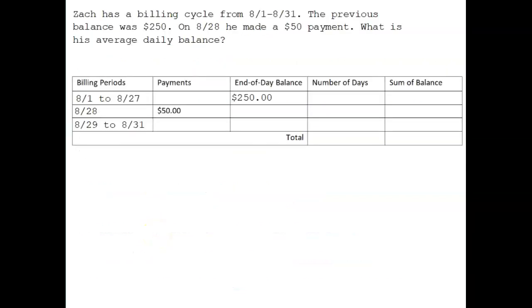So this is Zach's billing cycle. He has a billing statement from August 1st to August 31st. His previous balance was $250. And on August 28th, he made a $50 payment, and we want to know what his average daily balance is. So at the end of the day, from August 1st to August 27th, his balance, the amount of money that he borrowed overall, was $250. And the number of days that he had a balance of that amount was from the 1st to the 27th. So that is 27 days, okay?